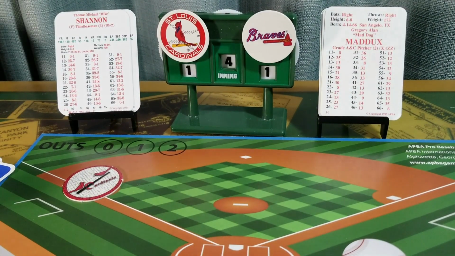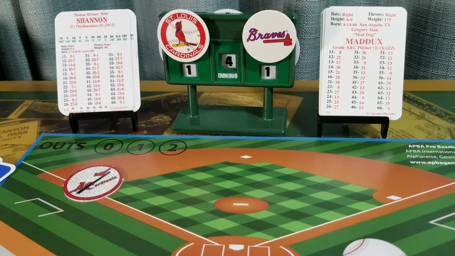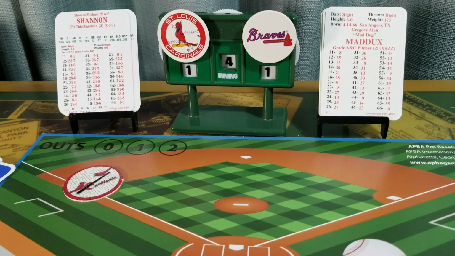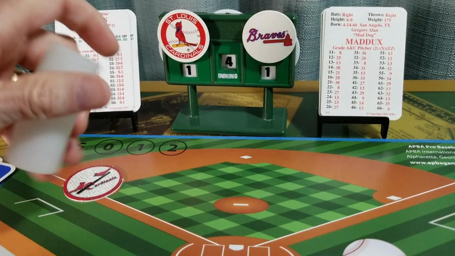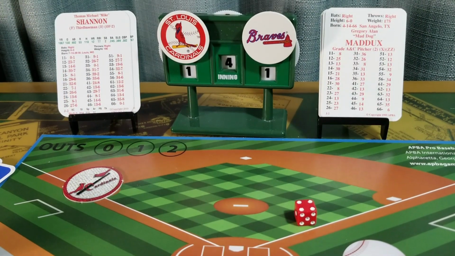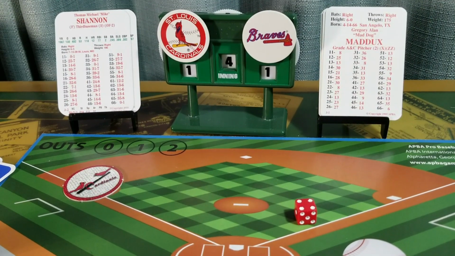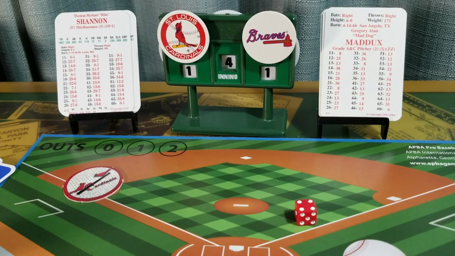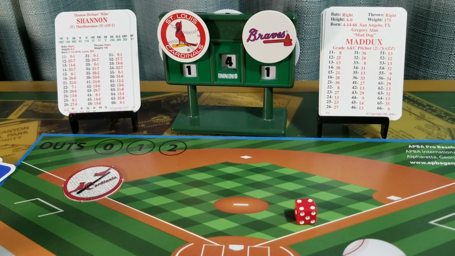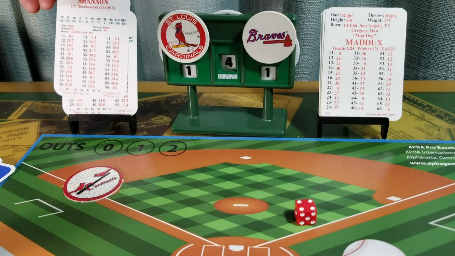Mike Shannon's the batter. With 2 away, infield's playing back. There's the windup and the pitch to Mike Shannon. 43 is a soft ground ball back to the pitcher Maddux. Throws over to first, and the Cardinals are retired. But they tie the score in the fourth. It's 1-1.